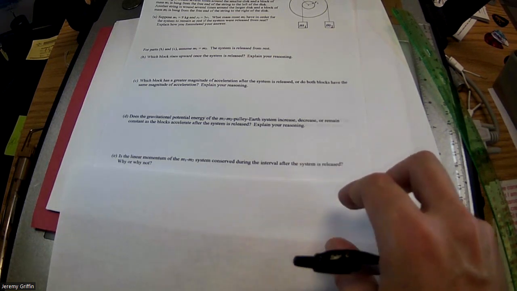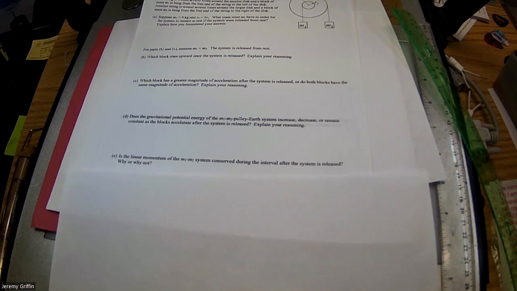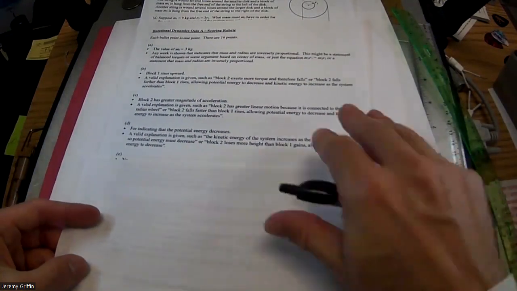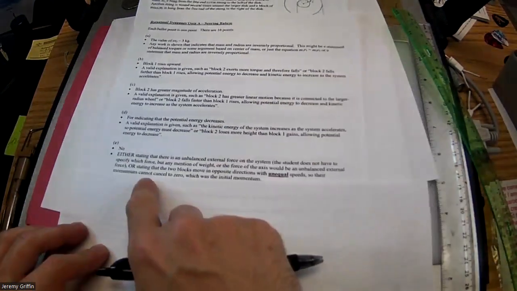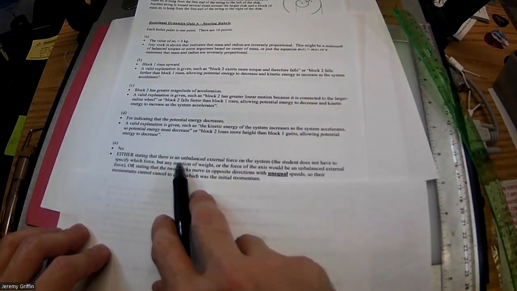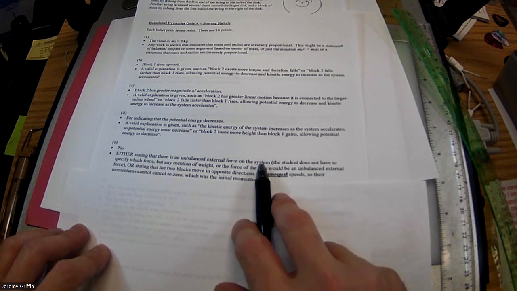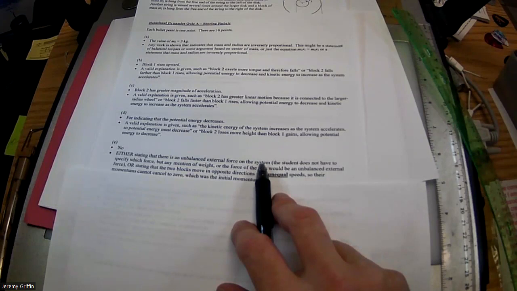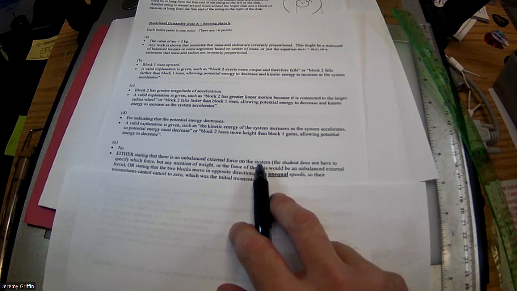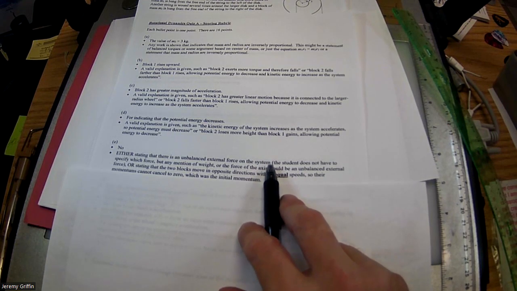So here, let's look at their explanation and then add a little bit to this. Okay, so no, for stating that there is an unbalanced external force on the system. In the system they're talking about, just the two blocks themselves. So they changed the system. Earlier questions referred to four things in the system: the pulley, the two blocks, and the Earth. This one we're only talking about the two blocks. So there's an unbalanced force on the system.